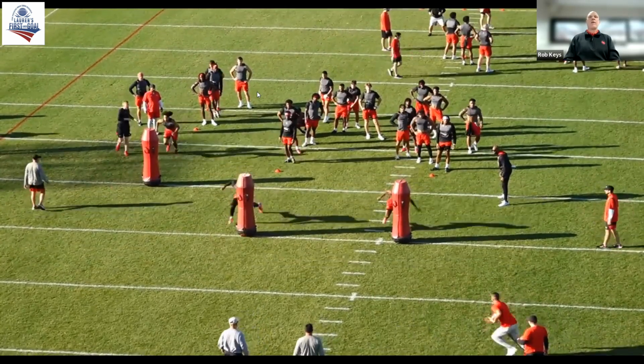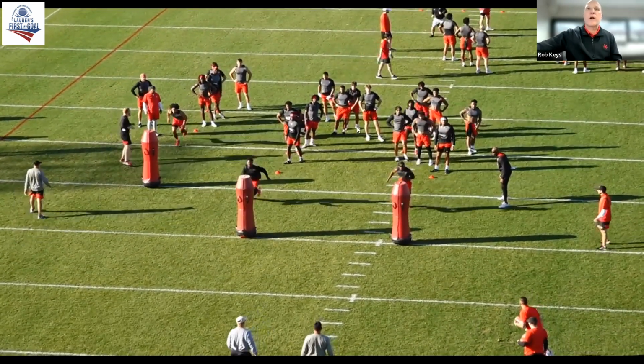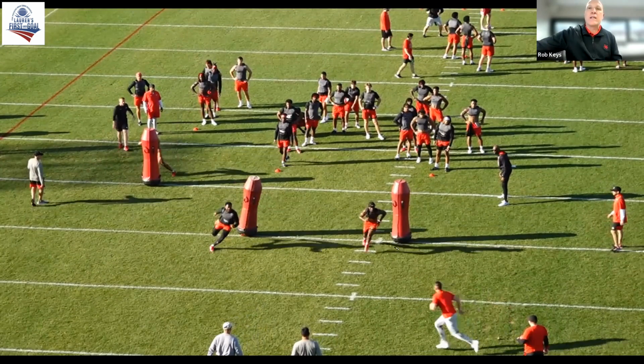Here comes the ball carrier. The alley player is the inside player as we look at it. So is the innermost player right here. This is our alley player. He's going to track to the inside hip. So here's our alley player. Here's our force player working outside in. And then ultimately our contain player is coming from the backside.